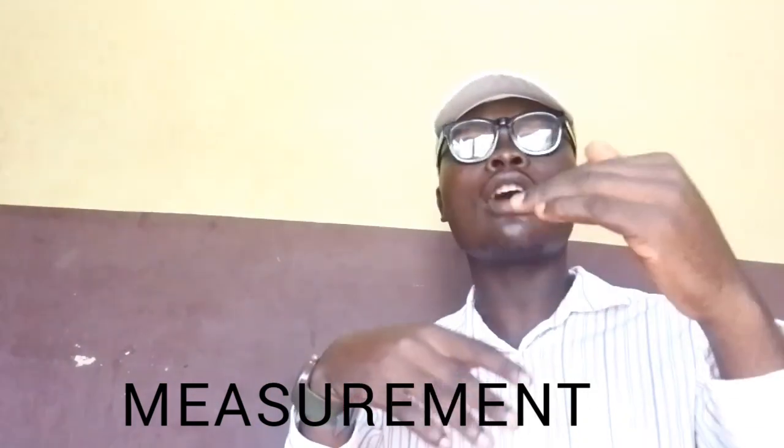Physics is an experimental subject, which means that there is no way you can claim to study physics very well without having to carry out one experiment or the other. Whenever you want to carry out one experiment or the other in physics, there is something you must always do. And what is that? Measurement. You must always measure one thing or the other during any experiment.